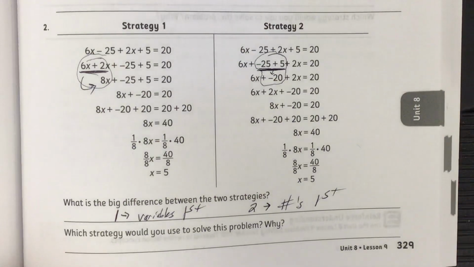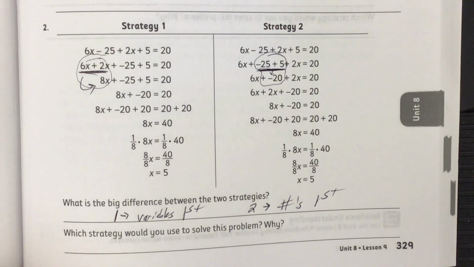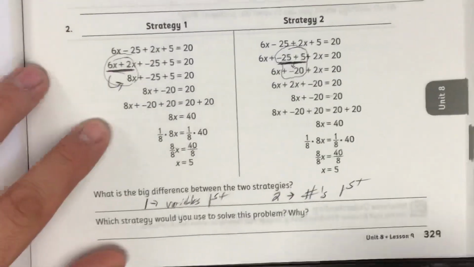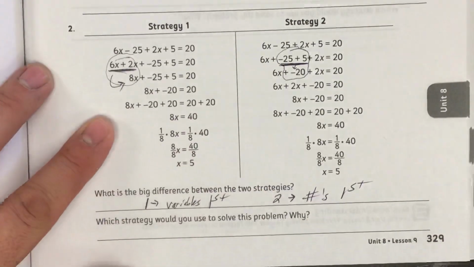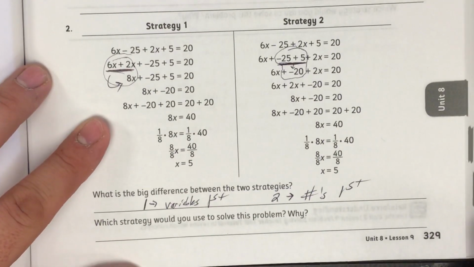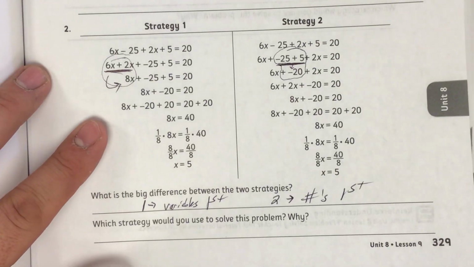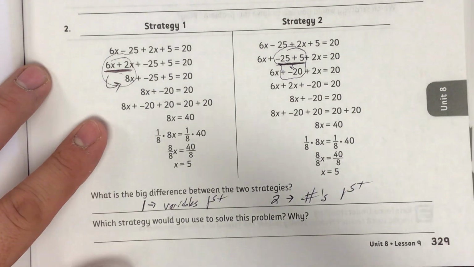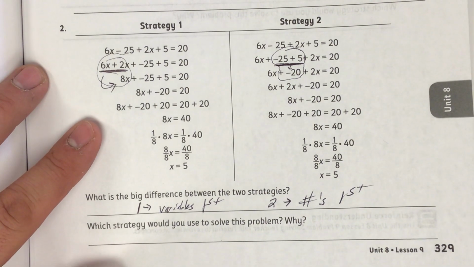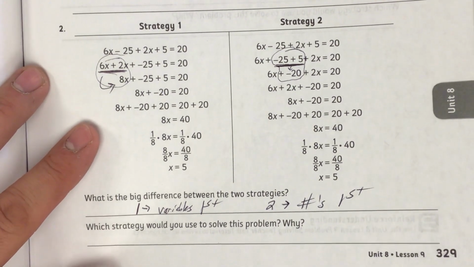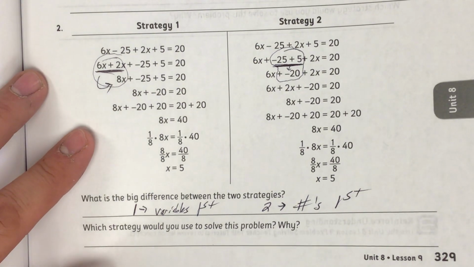Again, second question, which one do you prefer? Keep putting on different lines. I agree with that. I like to do the variables first, but again, it's your personal preference. Why do you like doing the variables first? Just seems easier. Get some of the x's out of there first. I'm okay with that. I agree. I like working with the variables first as well. Just personal preference for me.